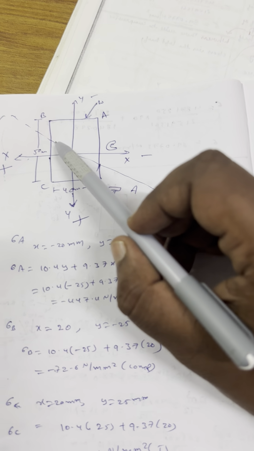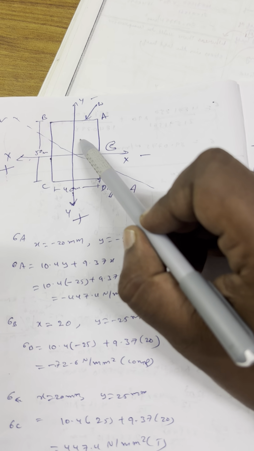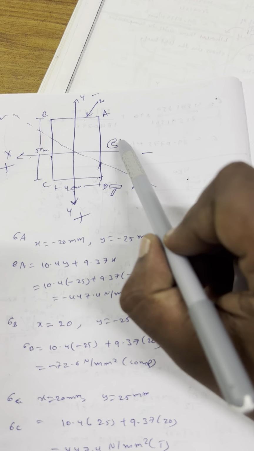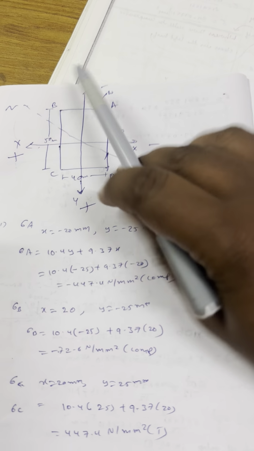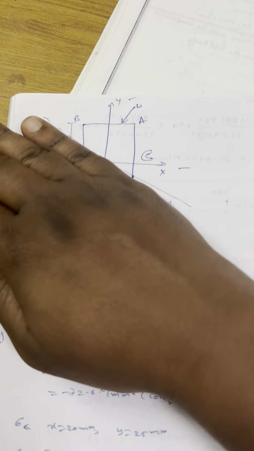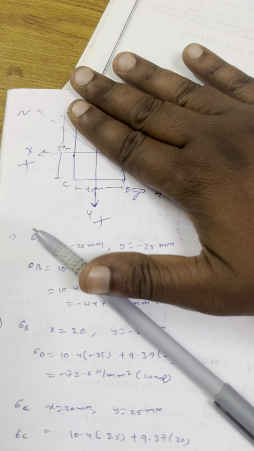Above the neutral axis, it is subjected to compression. Below the neutral axis, the beam is subjected to tension. The portion above is completely in compression and the portion below is completely in tension.